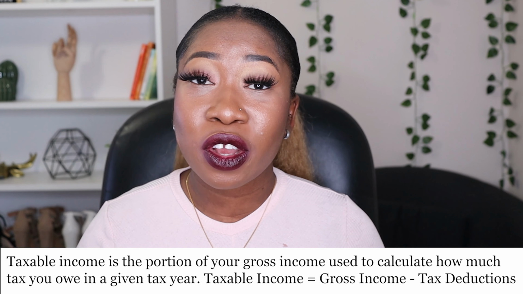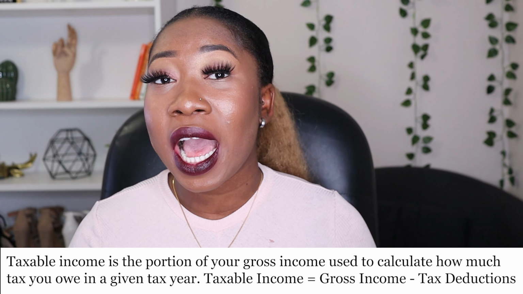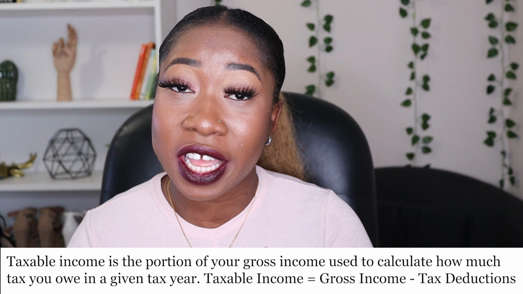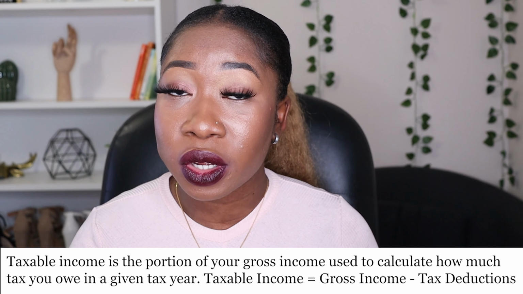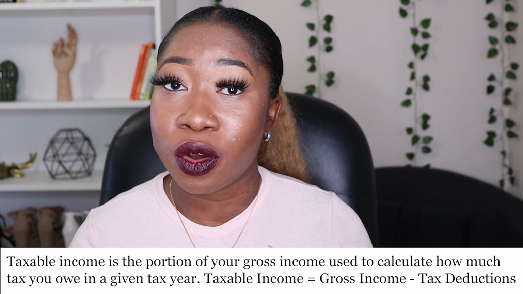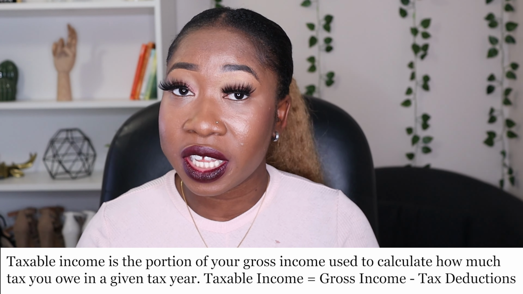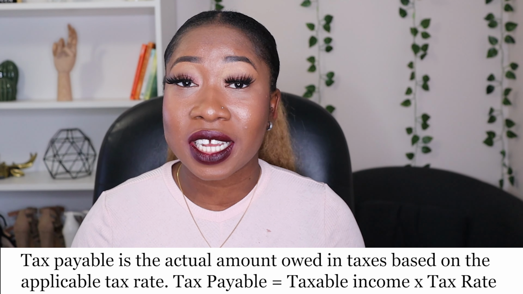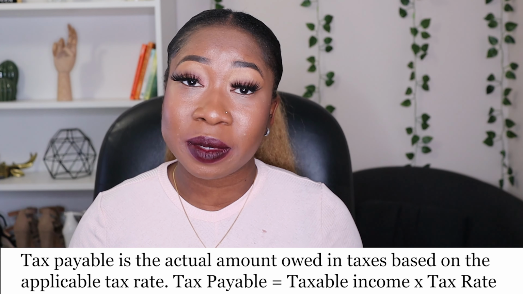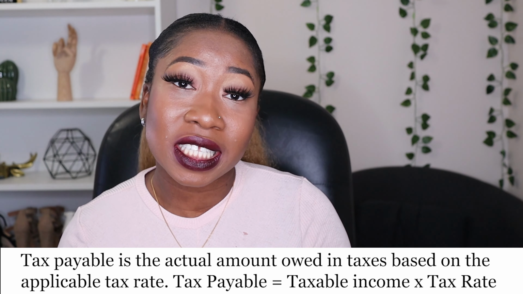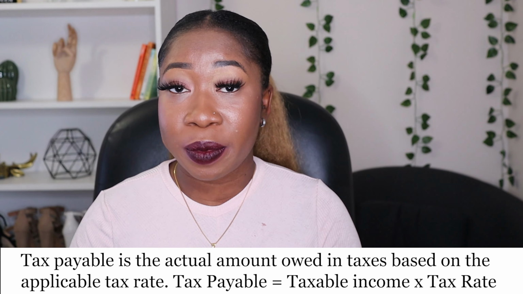Another terminology we'll be using here is taxable income. Taxable income is the difference between your gross income and your tax deductions. So once you do that math and come up with all of the tax deductions that you have, and you subtract this from your gross income, what you have left is your taxable income. And your taxable income is the amount on which your taxes would be charged or calculated. Also, we have tax payable. Tax payable is the amount of taxes you owe. So once a tax rate has been applied to your taxable income and the calculations have been done, the amount you get after the tax rate has been applied is your tax payable.